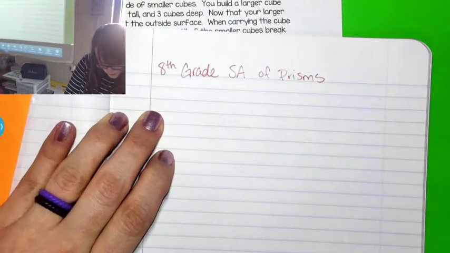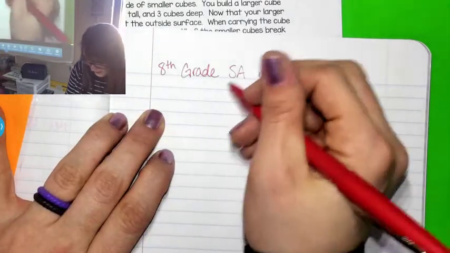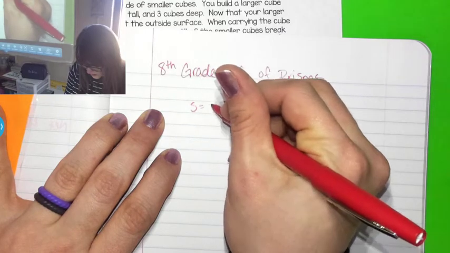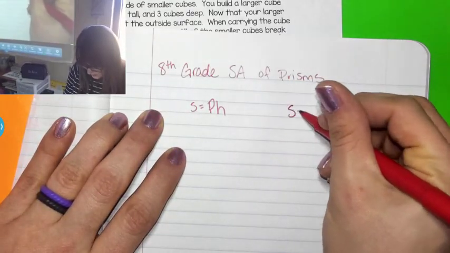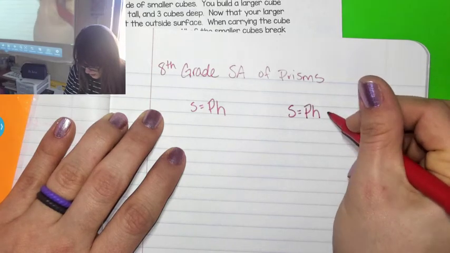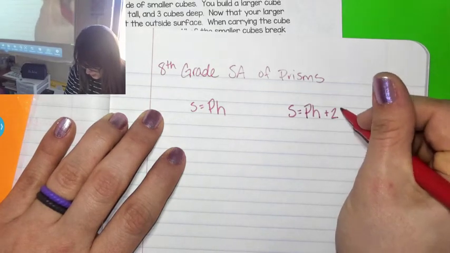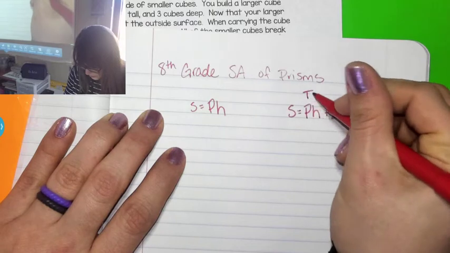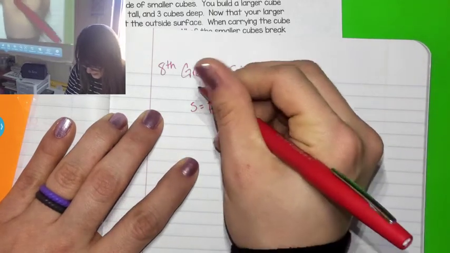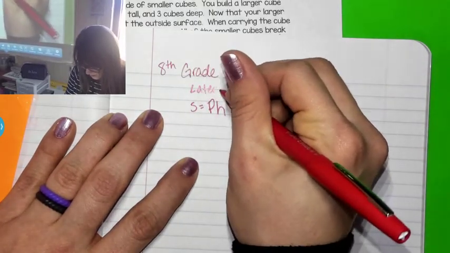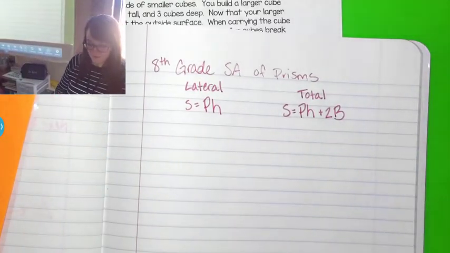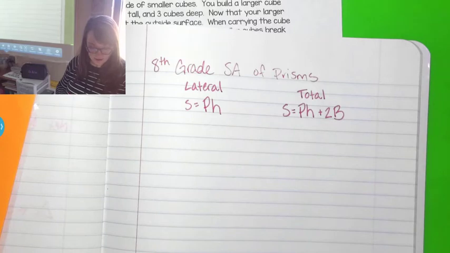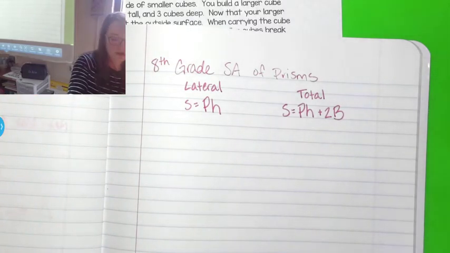8th grade surface area. Prism. You've got S equals capital PH, and you've got S equals capital PH plus 2B. This is total, and this is lateral. If we can read the formulas, the rest is golden. The rest should be easy, easy.